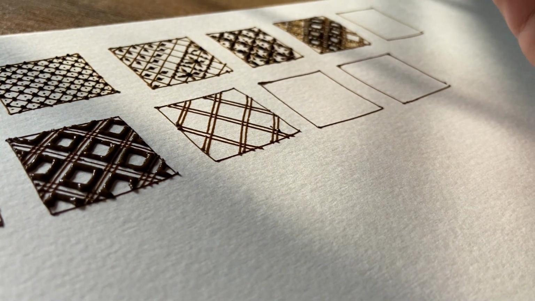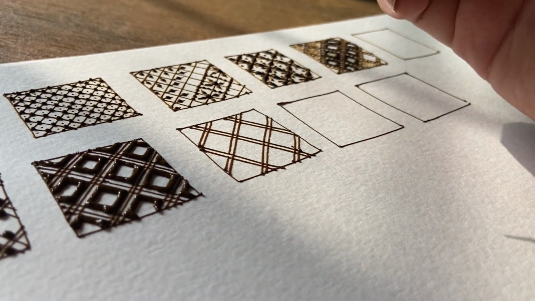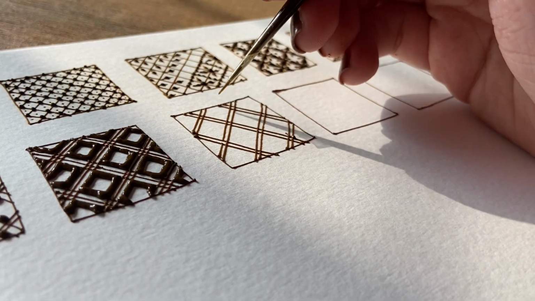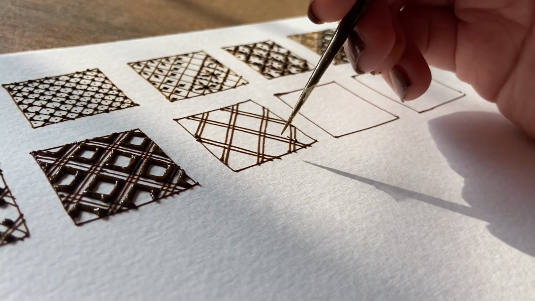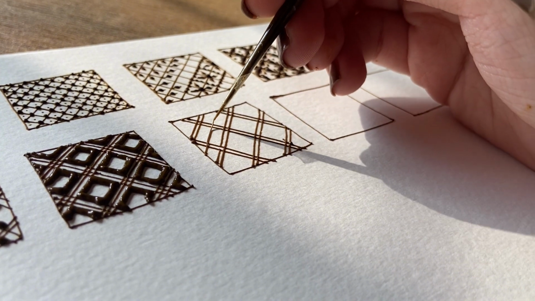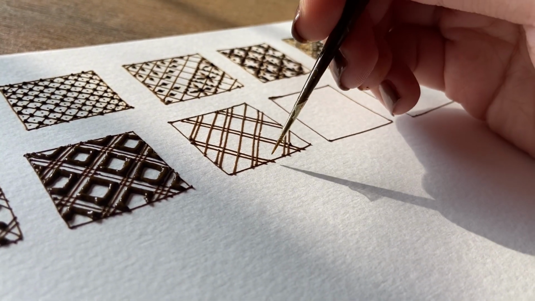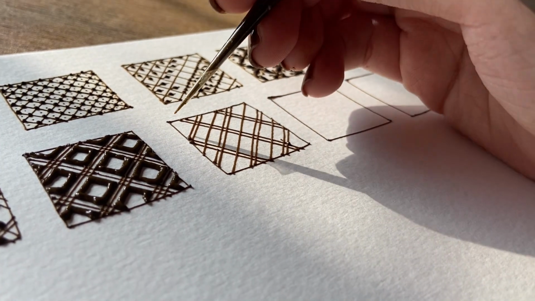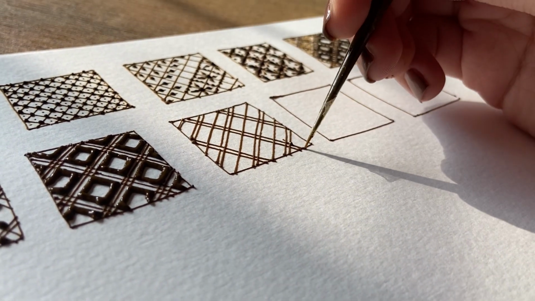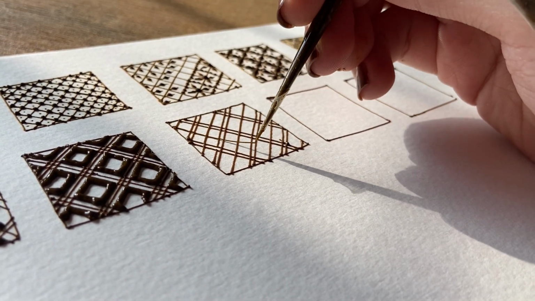Okay, for this design, I'm going to draw a single line between these boxes. So something like this. We've got a single line here, a single line here, and a single line here. This one over here as well, and one here. And in the other direction, cutting from the middle, like that.